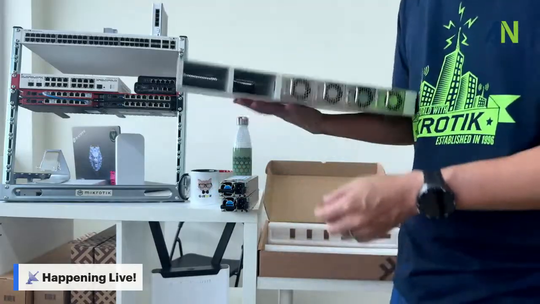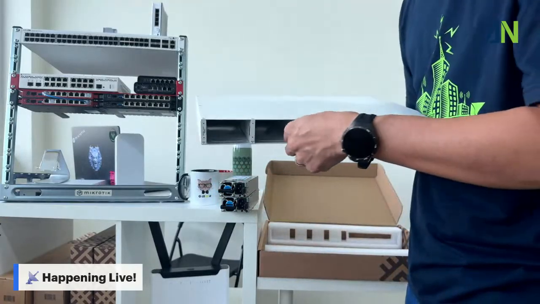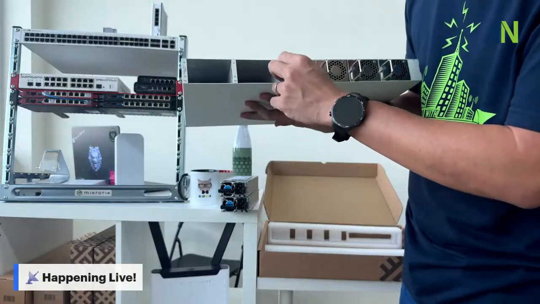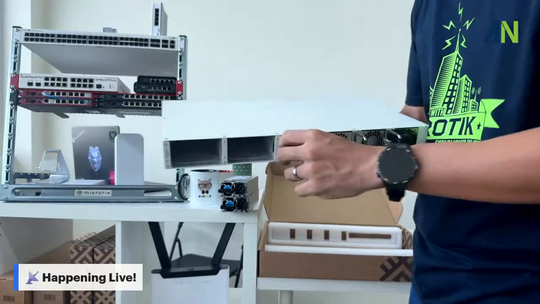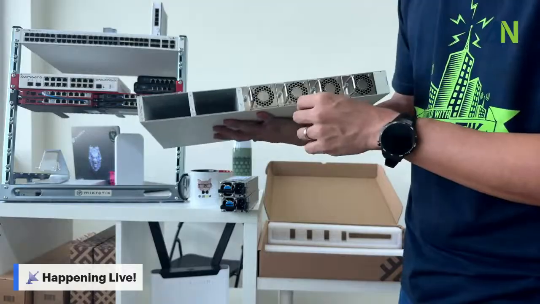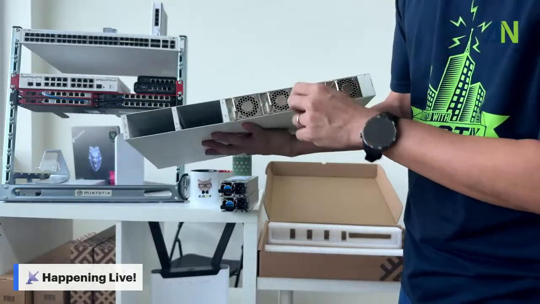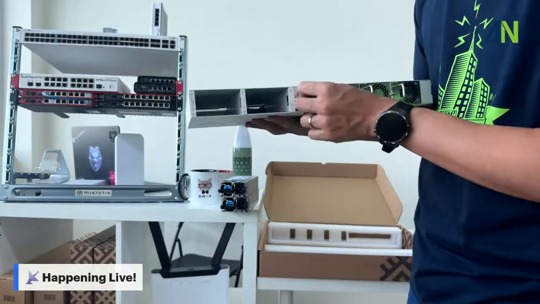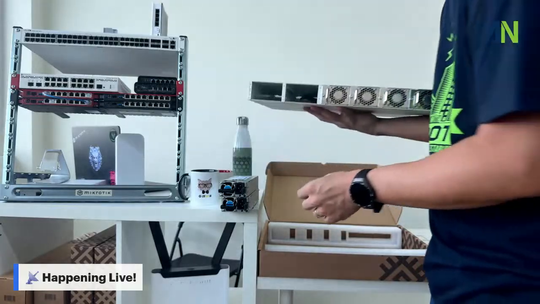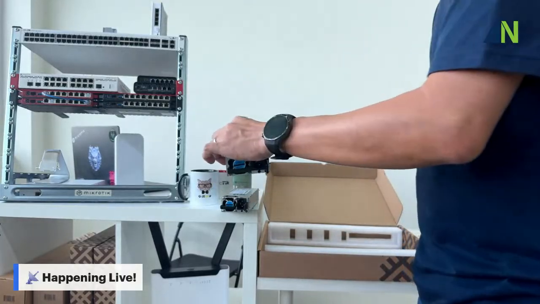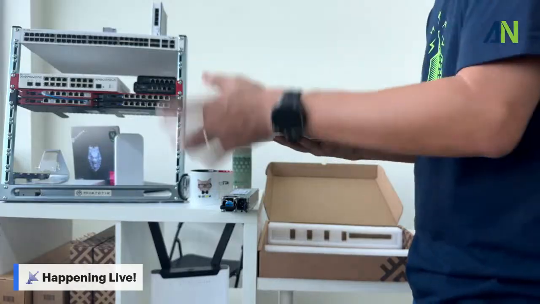Oh, it's much lighter after I took out the power supply. Okay. And the fan. Okay. The fan itself is screwed. So we have to unscrew it to pull it out for that, right? Okay. Let's pull back the power supply.